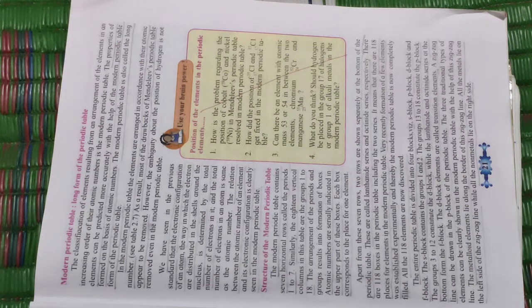So all these problems or demerits are removed when we observe the modern periodic table, which was arranged according to atomic numbers. We have seen in the previous standard the electronic configuration of elements. It shows the shells K, L, M, N, and each shell has a capacity to hold electrons, that is 2, 8, 18 and 32.